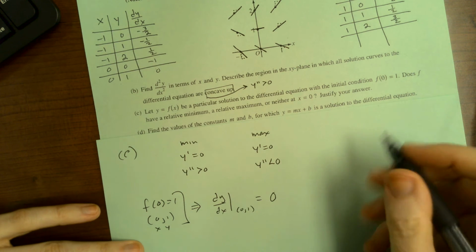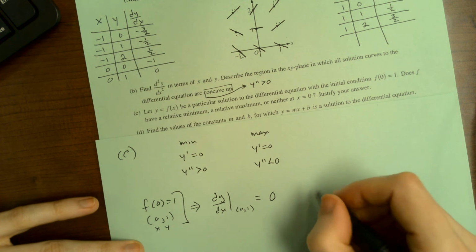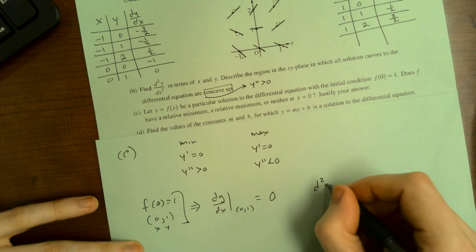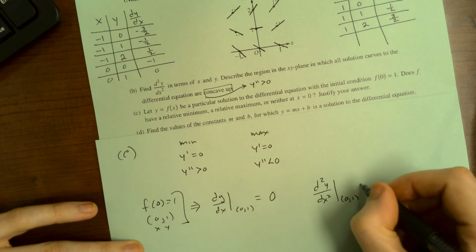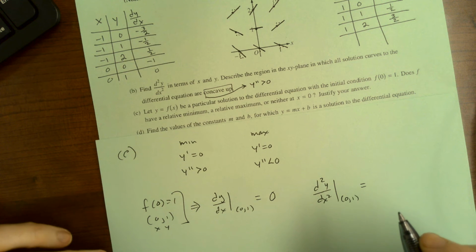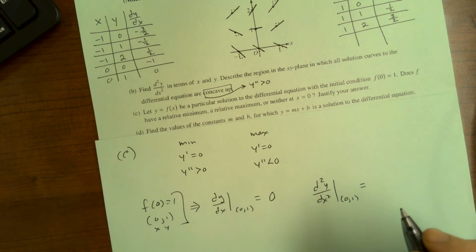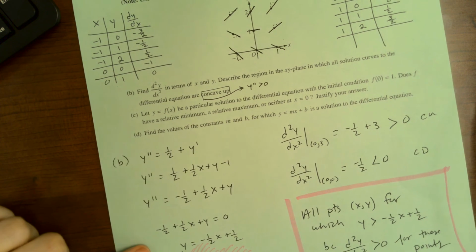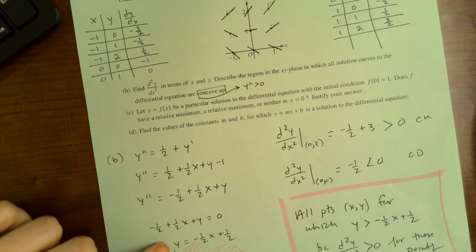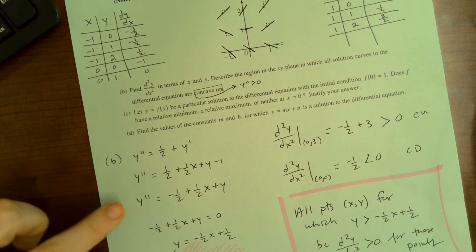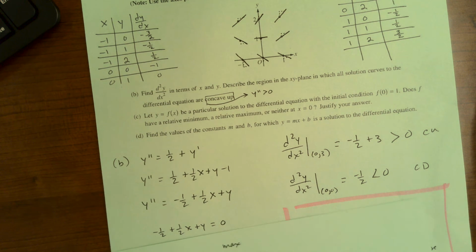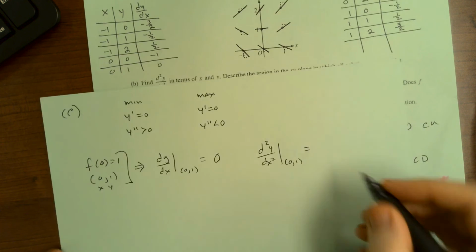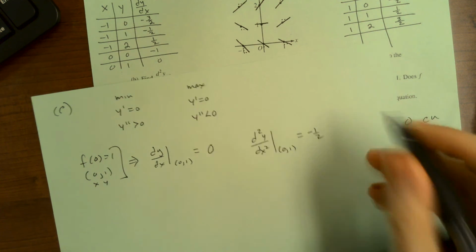Then I'm going to do d²y/dx² evaluated at 0, 1. Okay, so it's right here. Wait, no, where is it? Here's the second derivative. There's the second derivative right there. So it's negative a half.